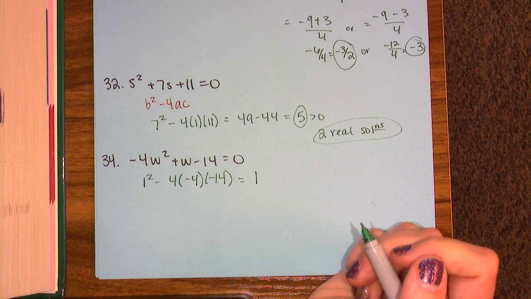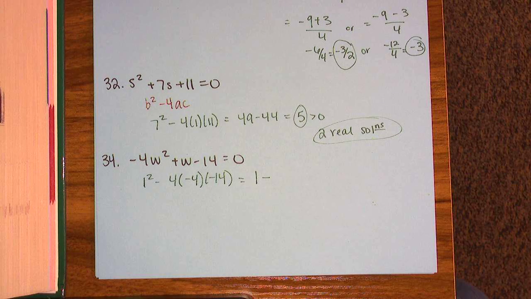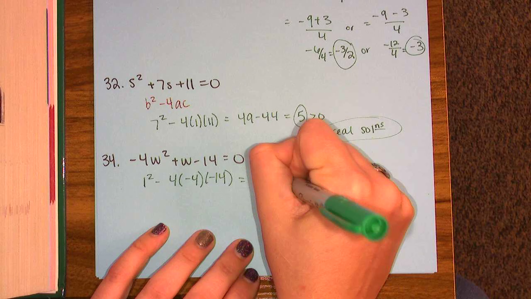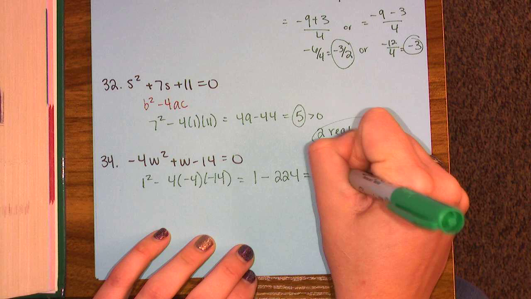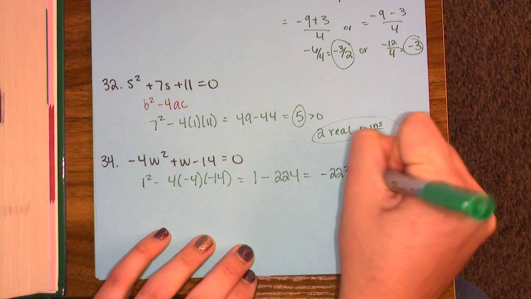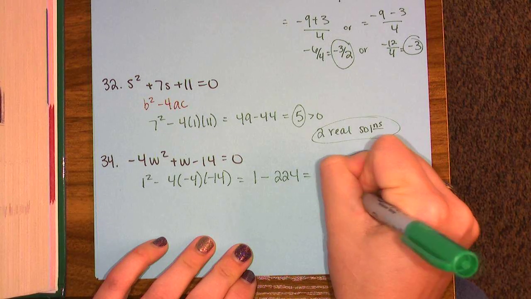Yes. So 1 minus 4 times 4 is 16. Somebody do 16 times 14. Thank you. 224. So this comes out to be negative 223, which is less than 0. So what does that mean? 2 imaginary solutions.